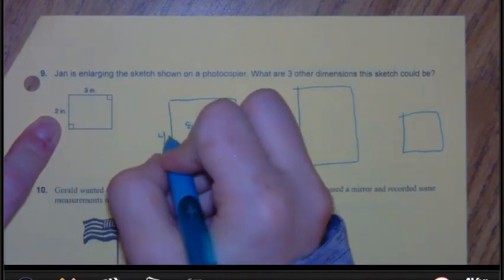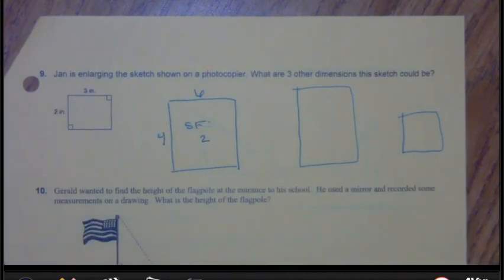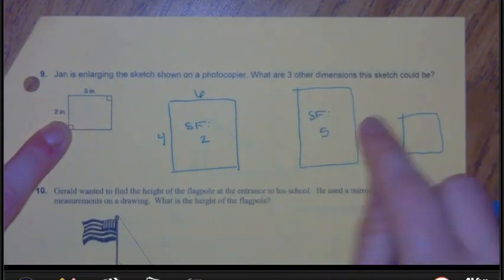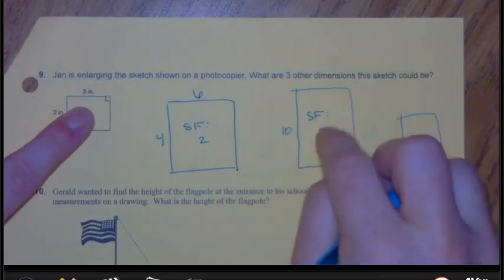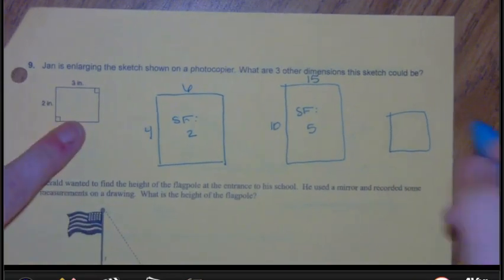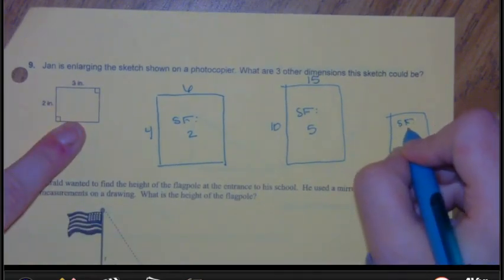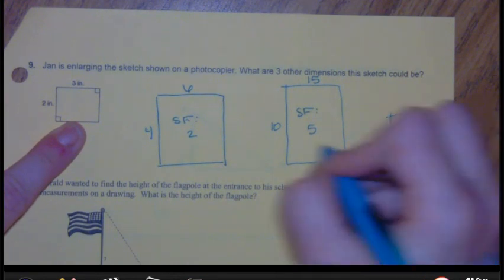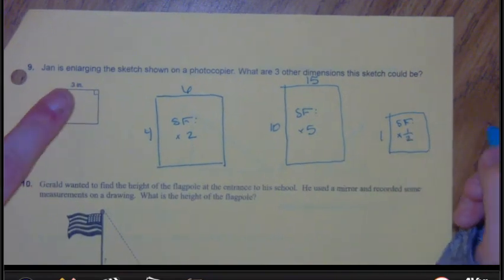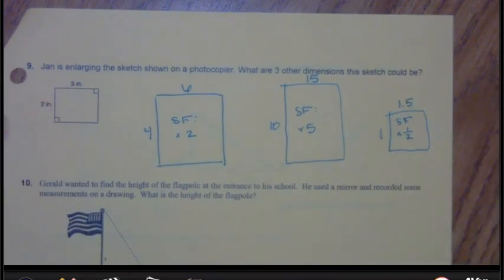Well, 2 times 2 is 4. 3 times 2 is 6. All right, I want a scale factor of 5. 5 times 2 is 10. 5 times 3 is 15. All right, I want a scale factor of 1/2. So I'm going to multiply everything by 1/2. So 2 times 1/2 is 1. 3 times 1/2 is 1.5. And those are all 3 different dimensions that are equivalent to the original 2 by 3.